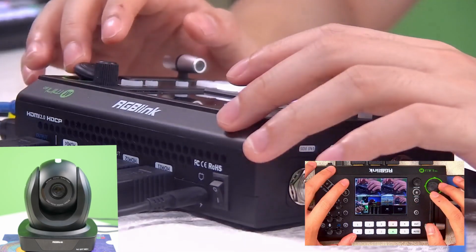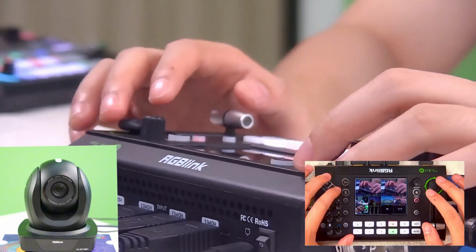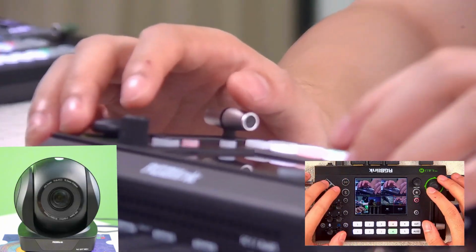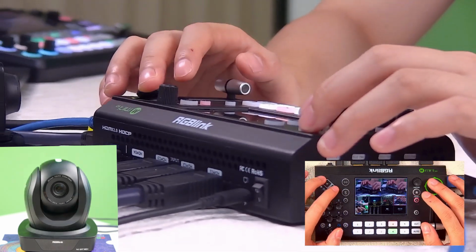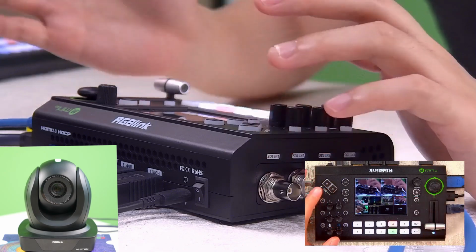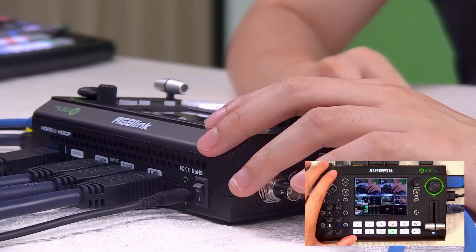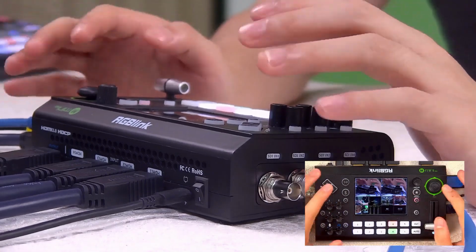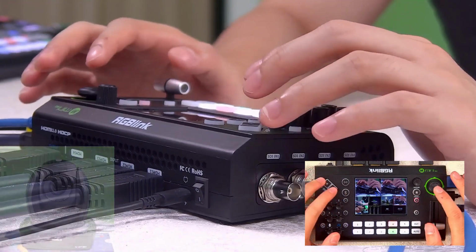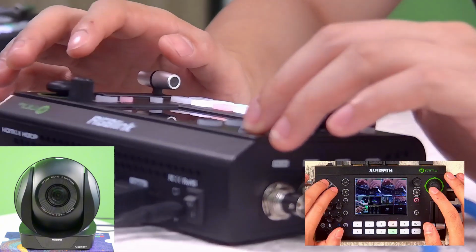You can see the control is in real time, and I zoom in a little bit and zoom out. You can zoom while I'm doing pan. So it's really easy and really fun for me to use the joystick and the zoom button to control it.